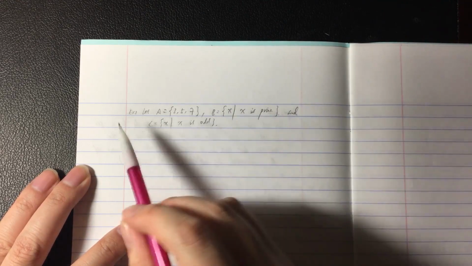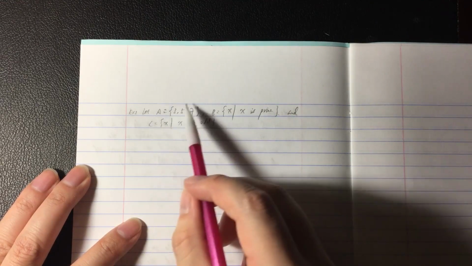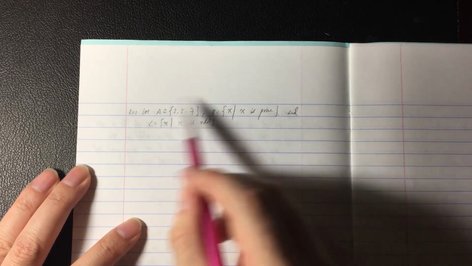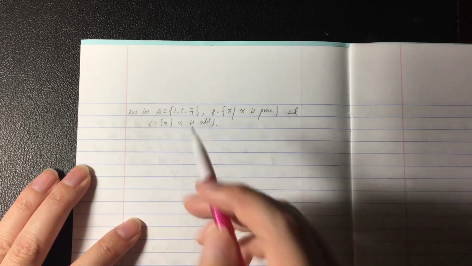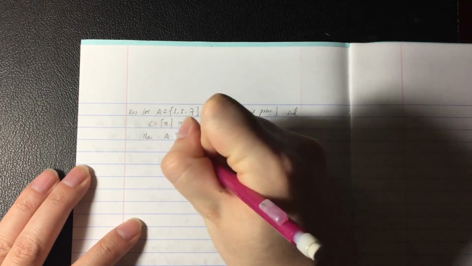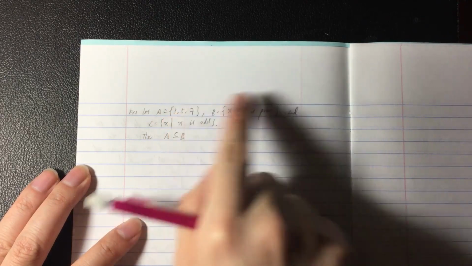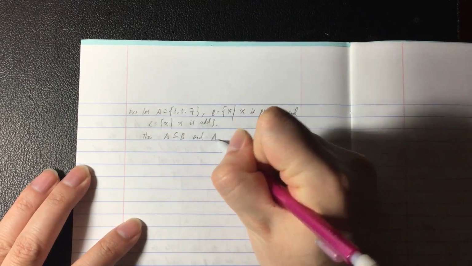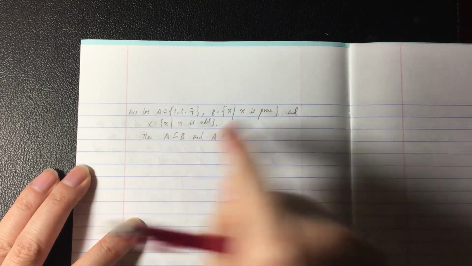Here we can see that every element in A is a prime number, so set A is a subset of set B. And also, every element in set A is an odd number, so A is a subset of C. A is a subset of B because every element in set A is a prime number, and A is a subset of C because every element in set A is an odd number.